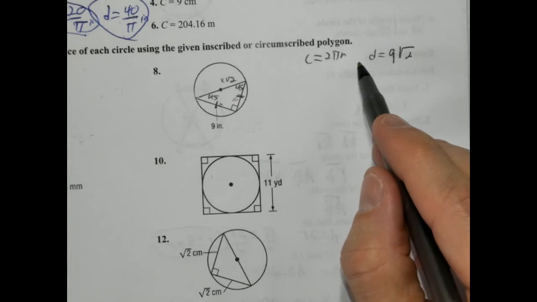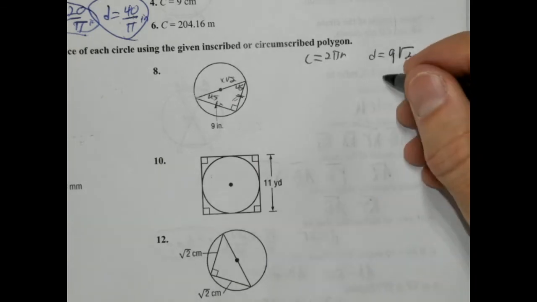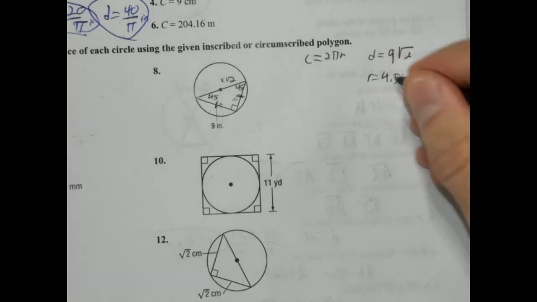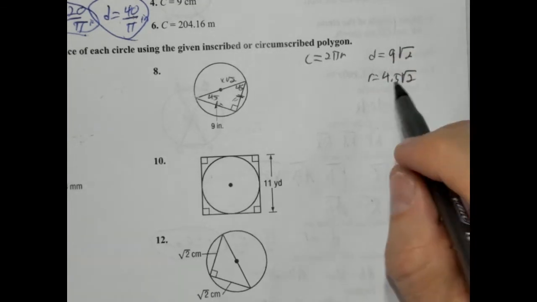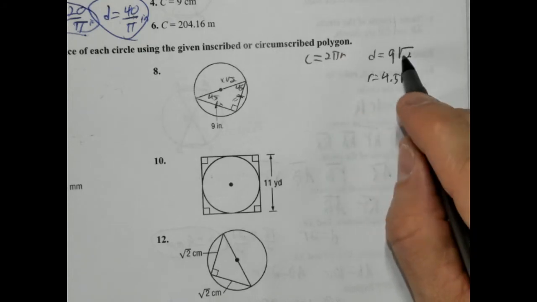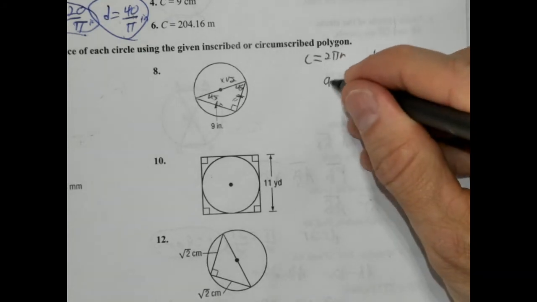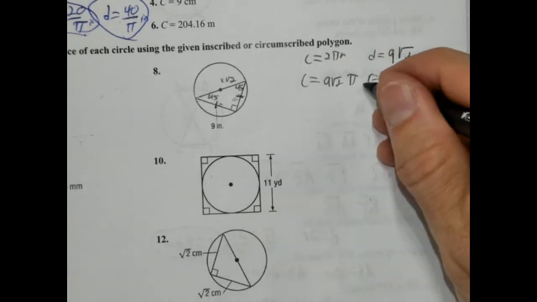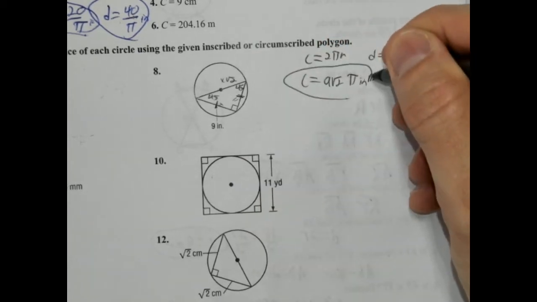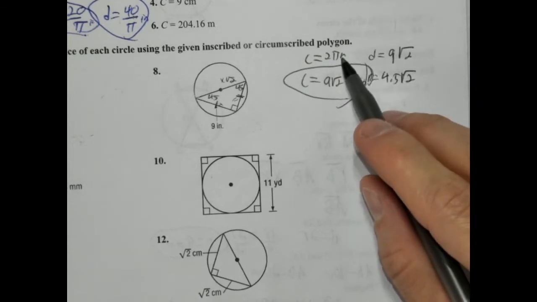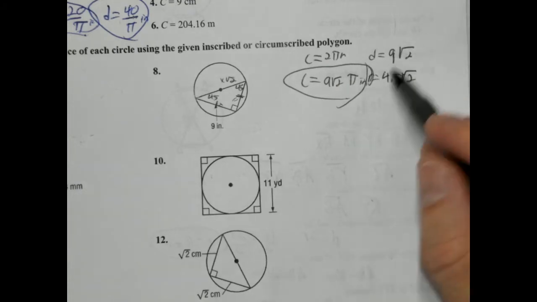That's our diameter. Half of that would be the radius: 4.5 radical 2. And we can plug that in. So here's the thing: 2 times r is actually the diameter, so you can just put that next to pi. 9 radical 2 pi, and that would be the circumference, in inches. If you want to, you can put 4.5 radical 2 in for r and multiply by 2 and get that, but just save yourself the trouble.